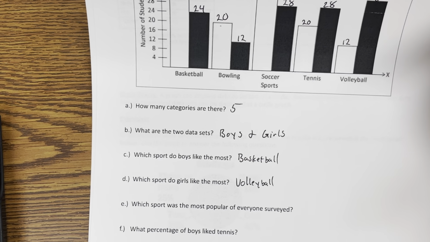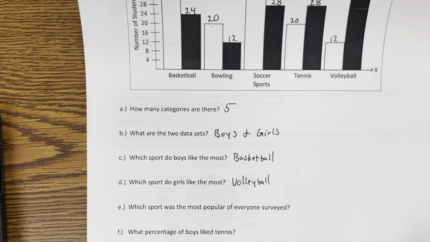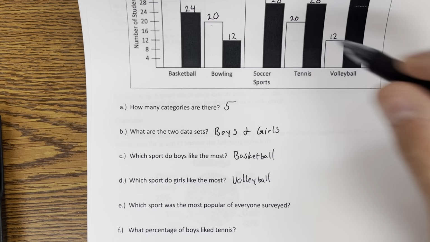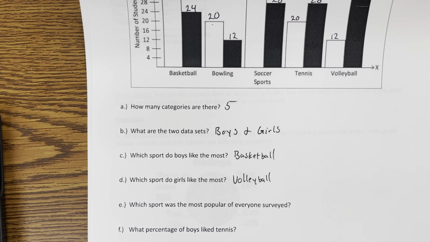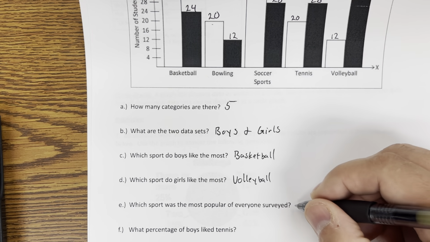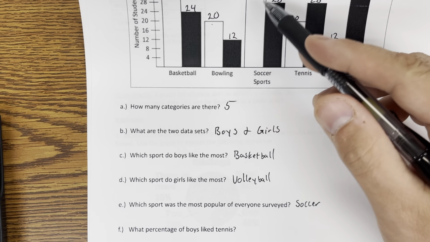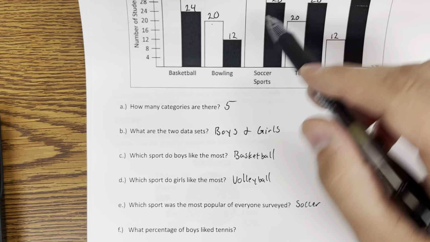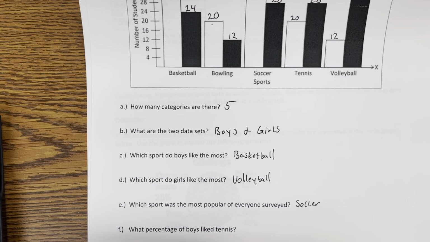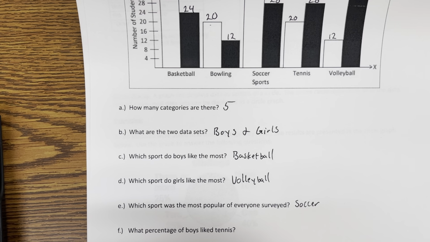Which sport was the most popular of everyone surveyed? So, it appears the most popular for everyone surveyed would have to be soccer. And the reason why: we had 32 for the boys, 28 for the girls, that was the most taken one if I add them up.